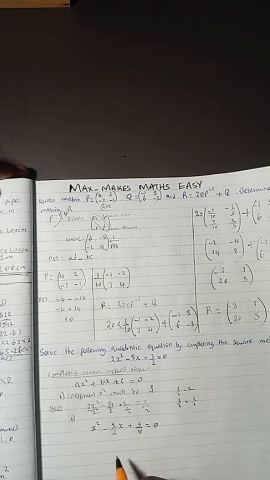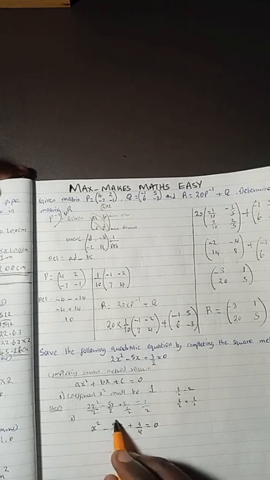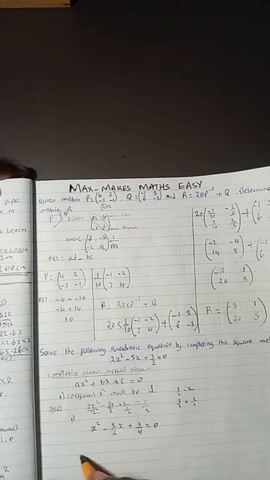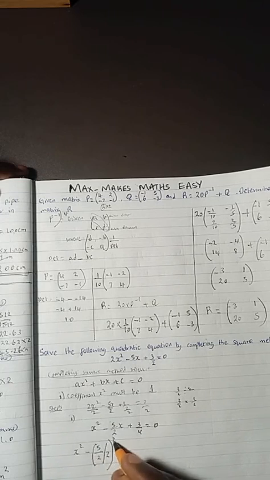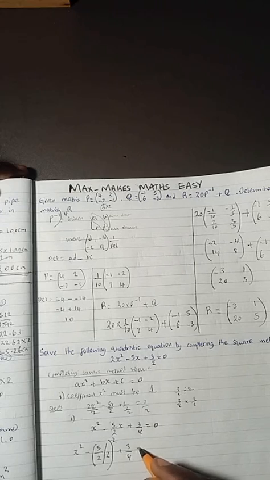So the next step, we are going to add a half of the coefficient of x on both sides.